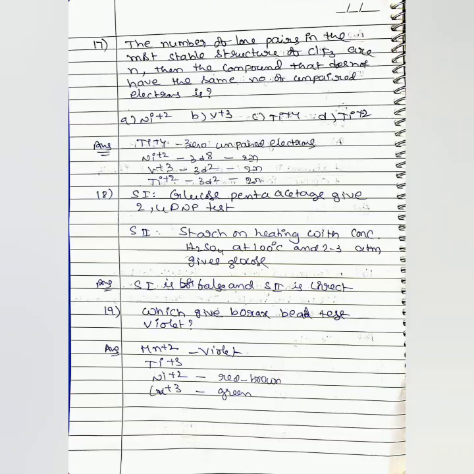Next one, which one will give you the borax bead test violet color? You need to know all the colors of the ions when they undergo the borax bead test. Here they are asking for the violet, and the manganese ion, Mn+2, has the violet color, and chromium+3 will have the green color, Ni+2 has the red brown color.